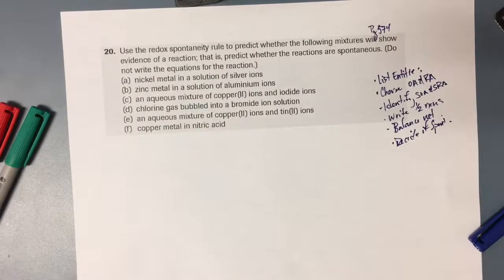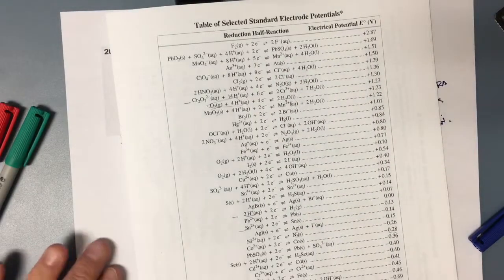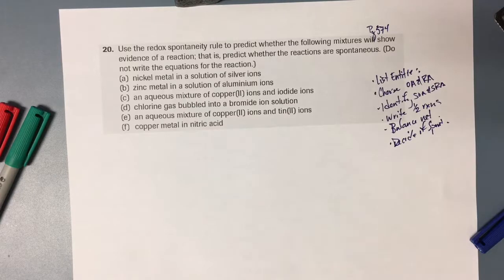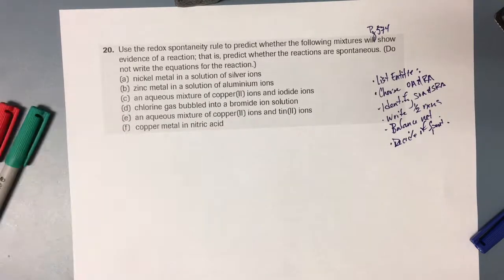All right, in this video, we're going to look at question 20 on page 574. Now, what we're going to do is use an extended redox table, which is like this in your data booklet, and we're going to decide if these reactions are going to be spontaneous or not.